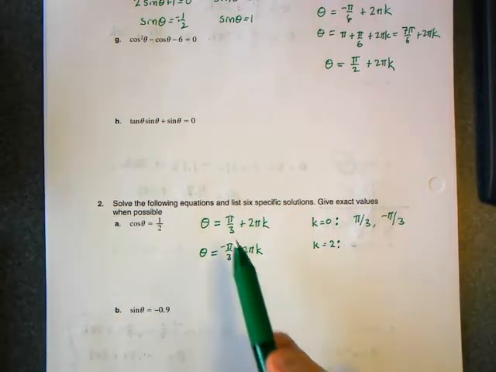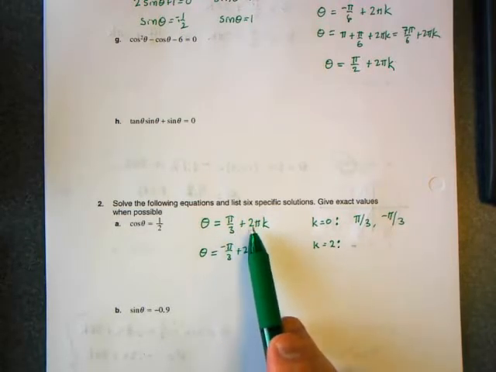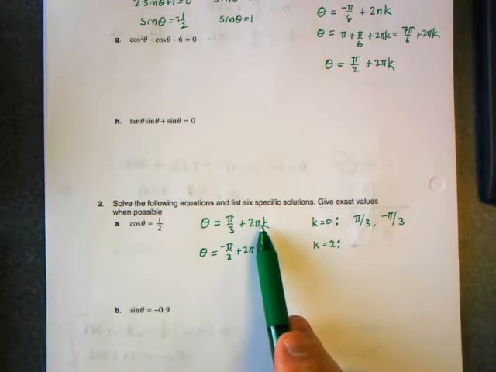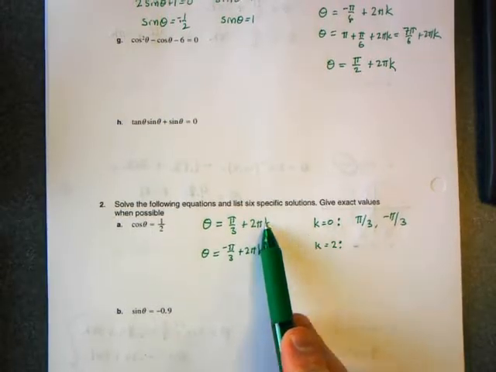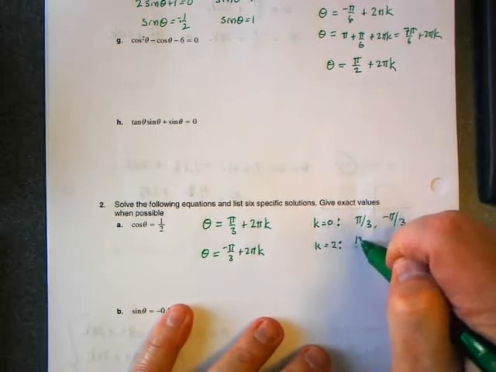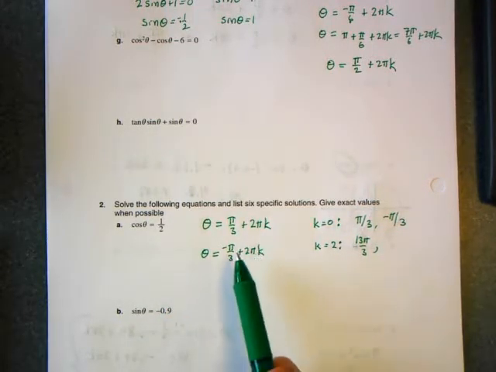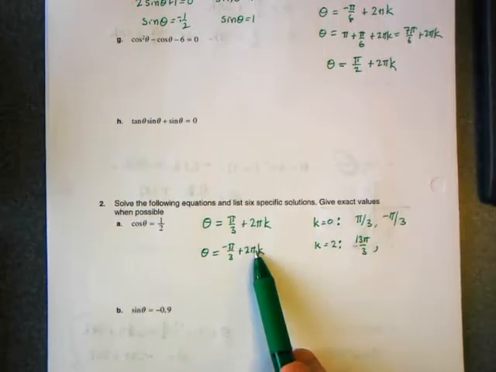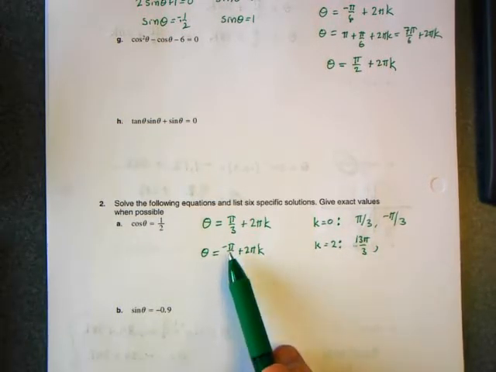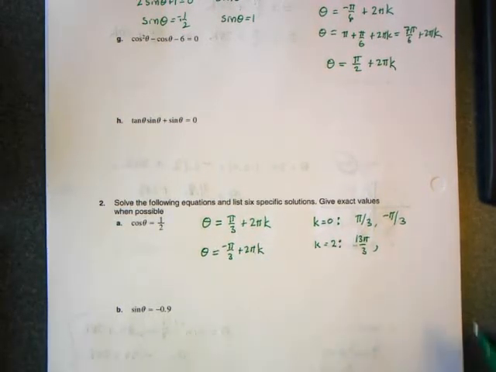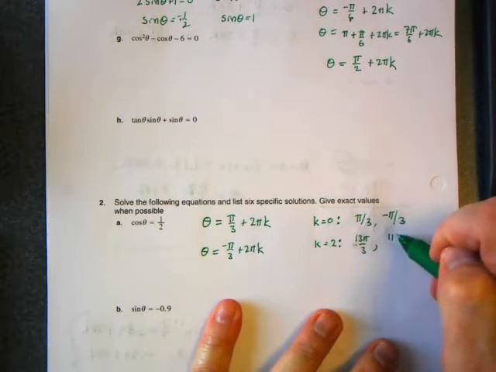So if I plug in 2, I'm going to have pi over 3 plus 4 pi. 4 pi is 12 pi over 3. So 12 pi over 3 plus pi over 3 would be 13 pi over 3. And this one would be negative pi over 3 plus 4 pi, which is negative pi over 3 plus 12 pi over 3, 11 pi over 3.